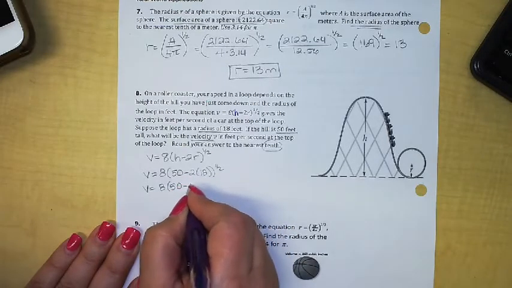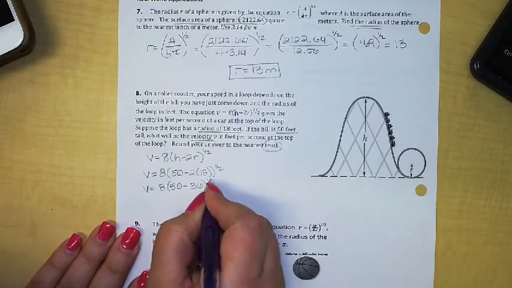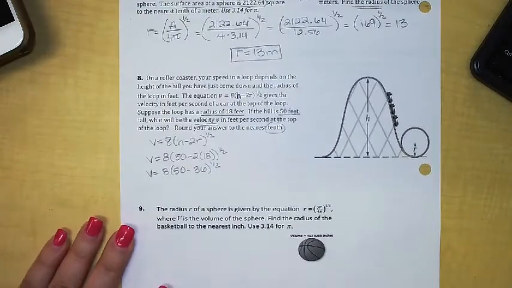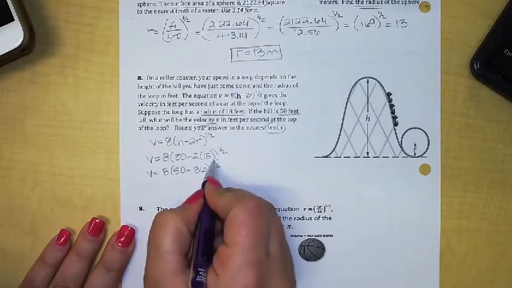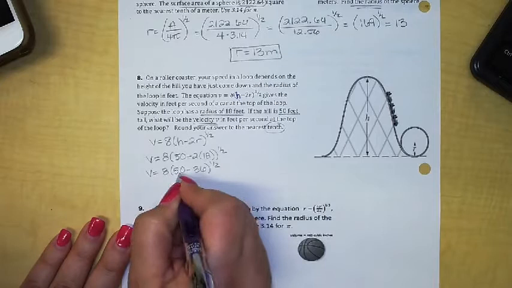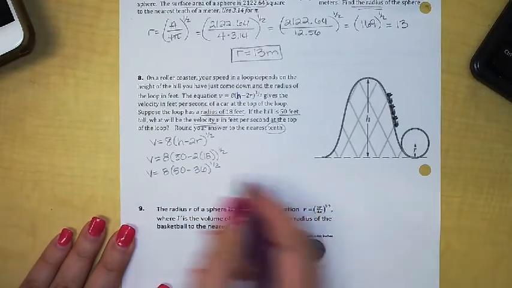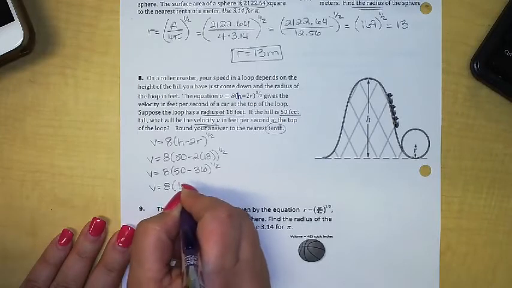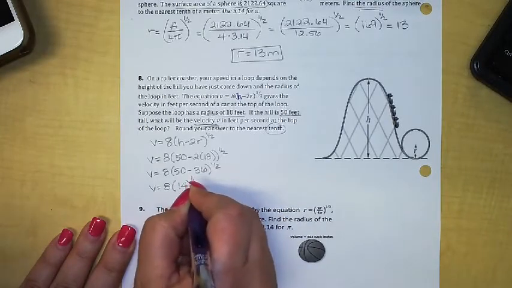2 times 18 is 36. This is really all about order of operations, guys. Even within the parentheses, multiplication before subtraction, we know that, right? So we get 36. And then we calculate what 50 minus 36 is, and that happens to be 14.